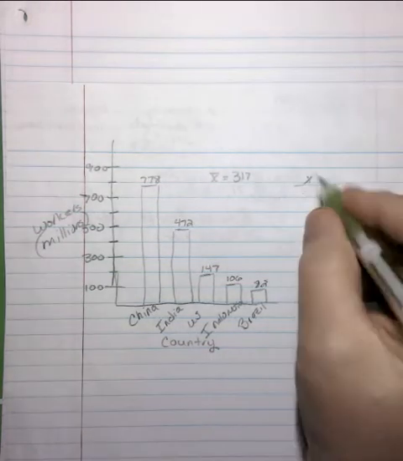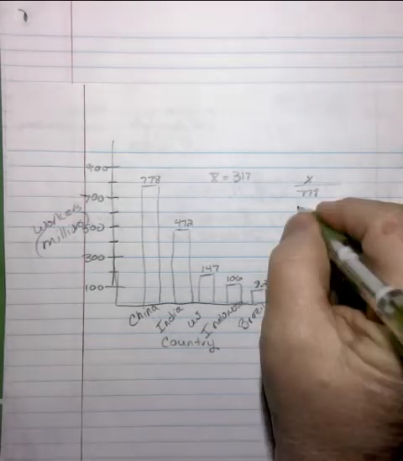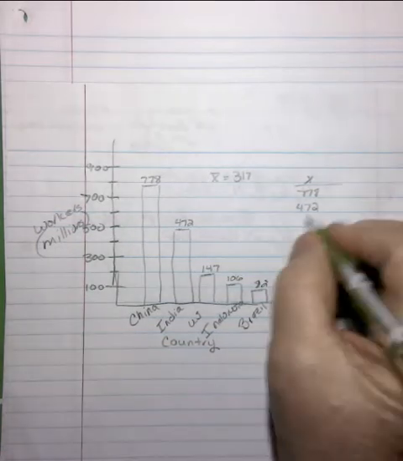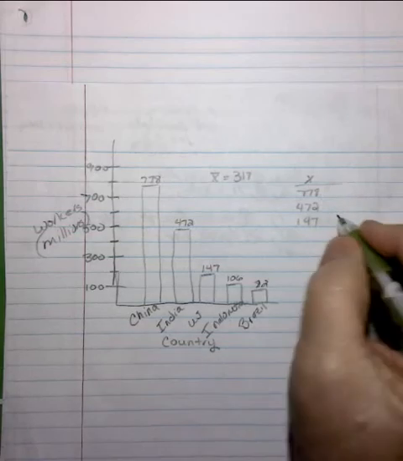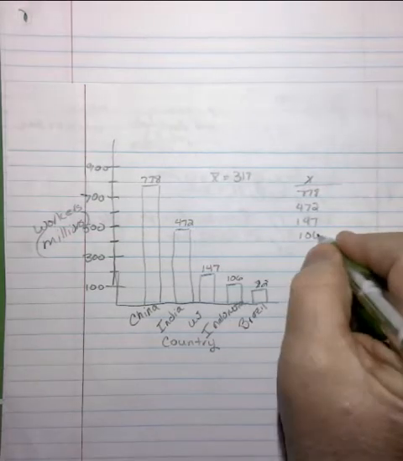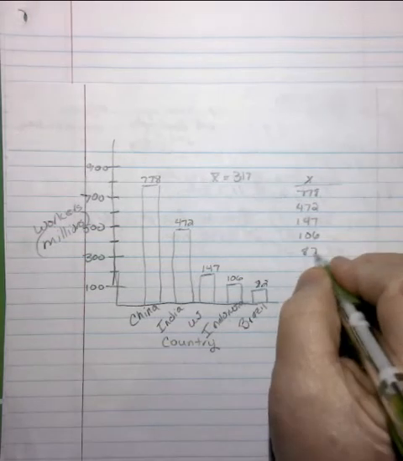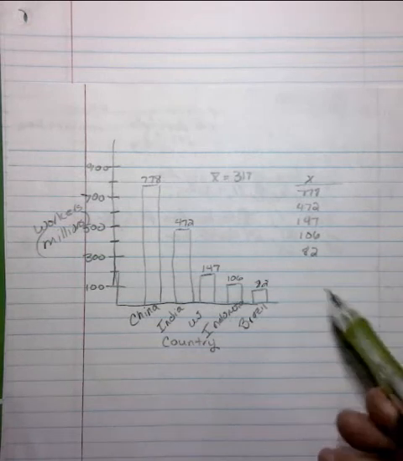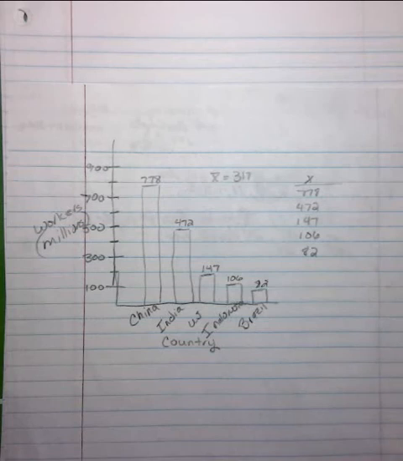So we have 778 million workers from China, 472 million workers from India, 147 million workers in the US, 106 million from Indonesia, and 82 million from Brazil. So that is collecting our data from a graph to get us started. And now we want to find the variance and we want to find the standard deviation.